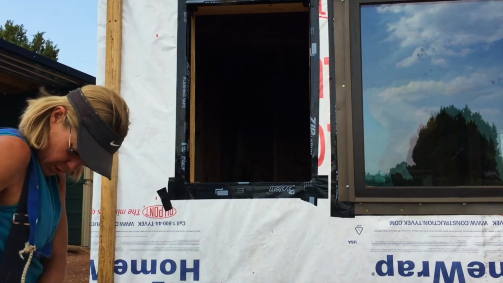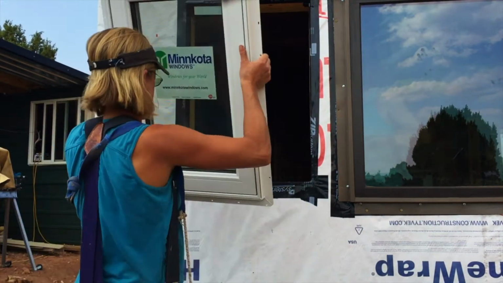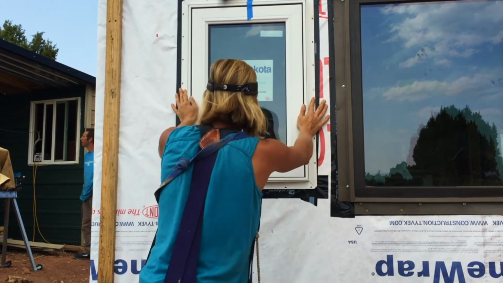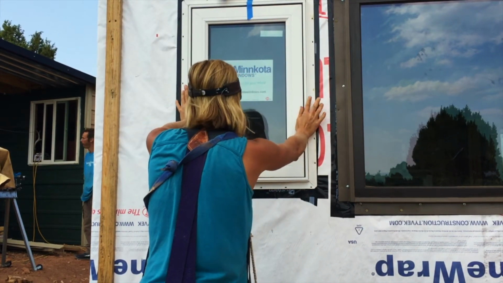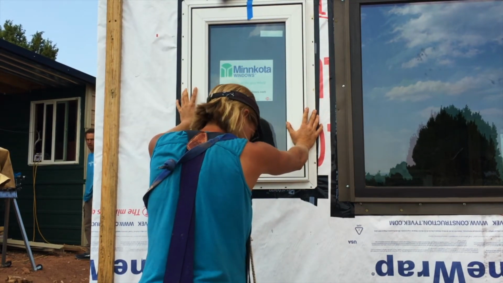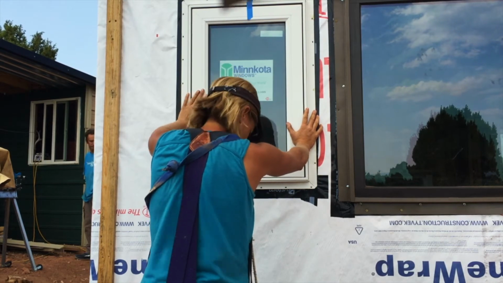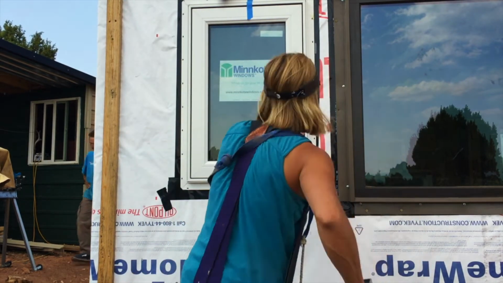Now it's time to test the rough fit of your window. Don't install your windows permanently until you've actually tested the rough fit, because we're going to be adding silicone to this window, and we don't want to add the silicone and then discover it doesn't fit quite right and have to take it in and out.